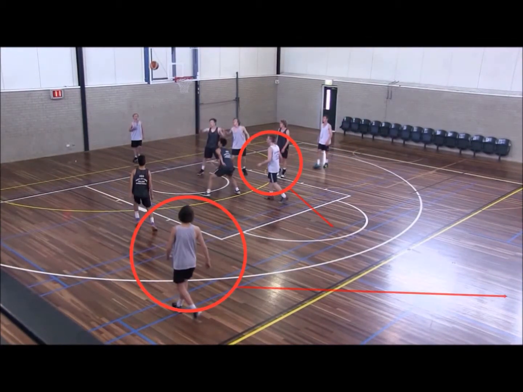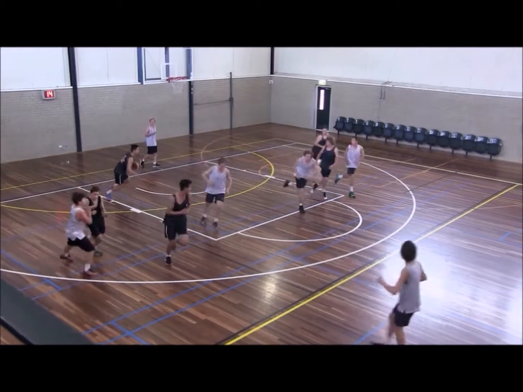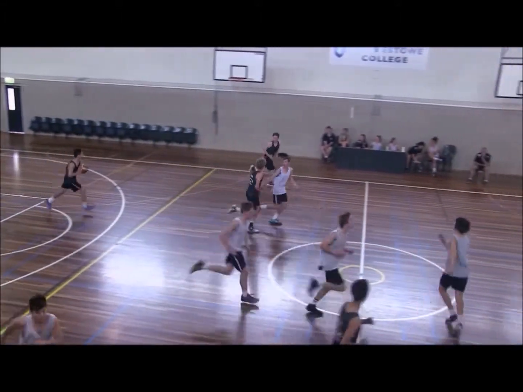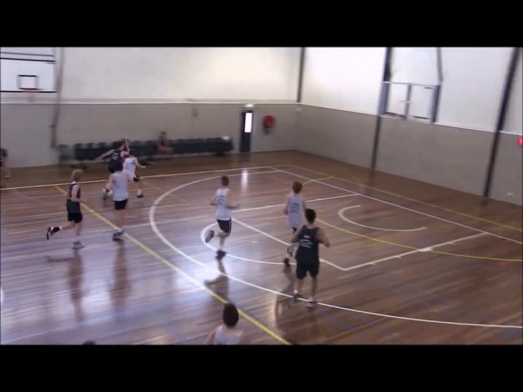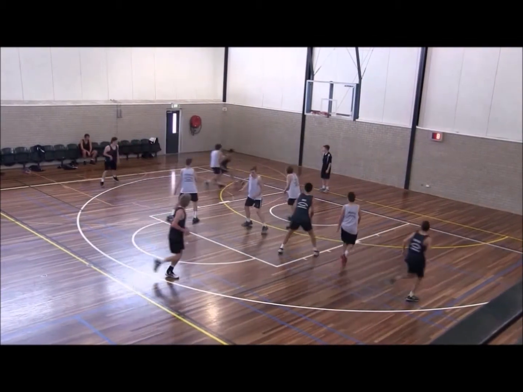Again, another shot by the white team. The players aren't thinking about getting back on defence, protecting the basket. Again, a little bit of communication between these two players here would help ensure that the blue team are going to be forced to take a low percentage shot.